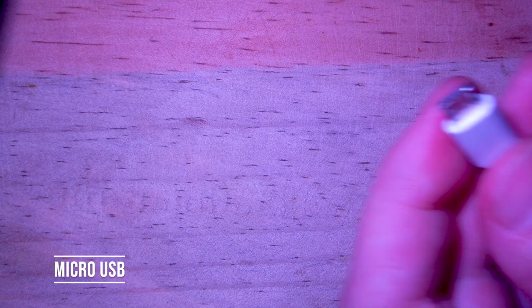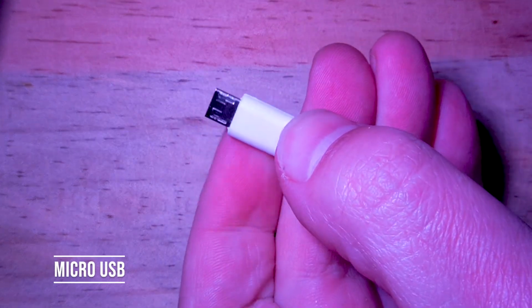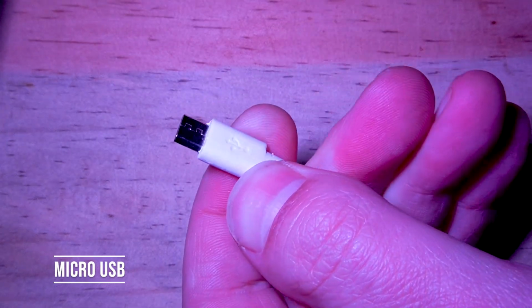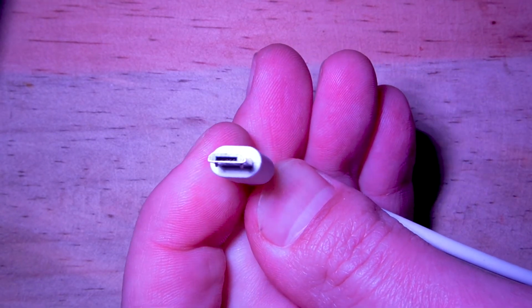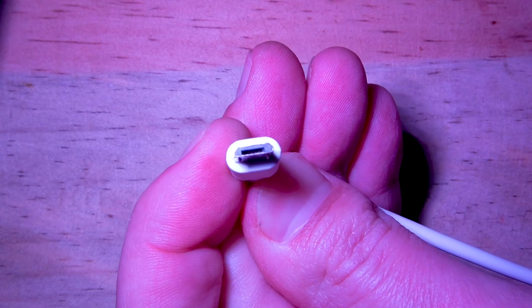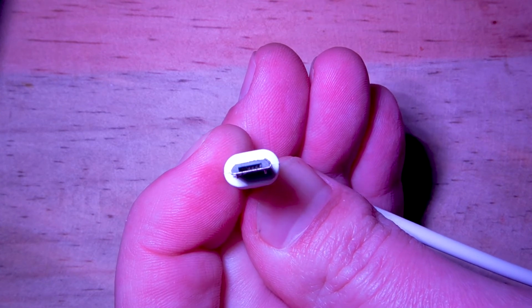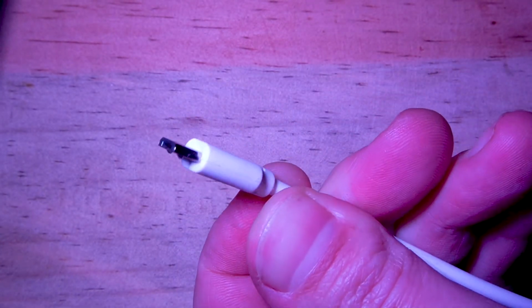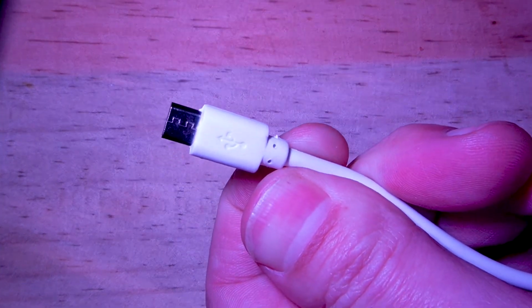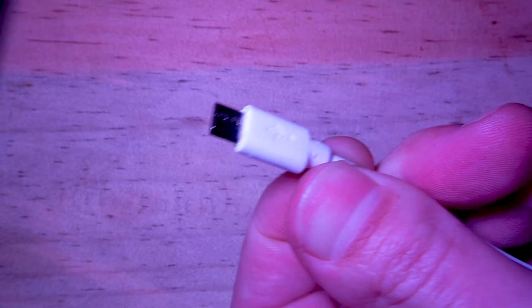So the next one on the list is micro USB, which replaced mini USB due to its smaller size and its faster capable speeds, and was used for external drives, cameras, MP3 players, charging Bluetooth speakers, smartphones, and many other small devices. But this standard is slowly dying out due to USB-C coming around in 2017.